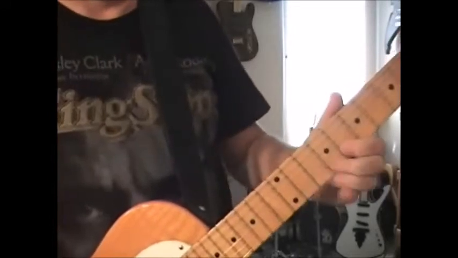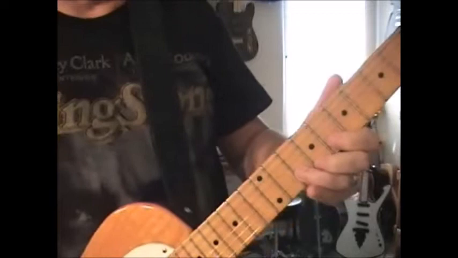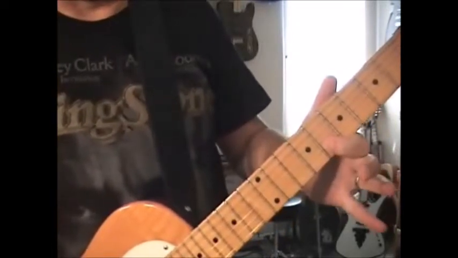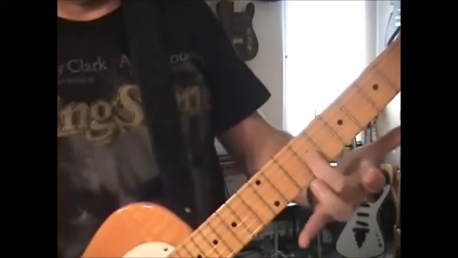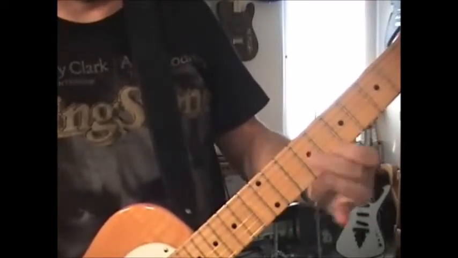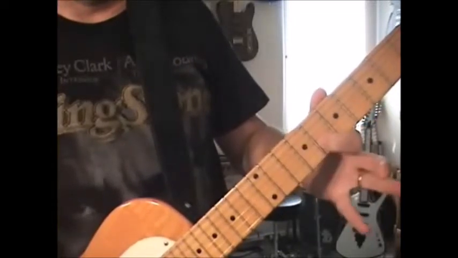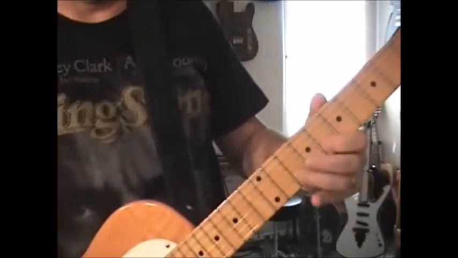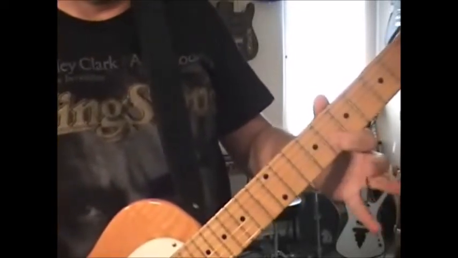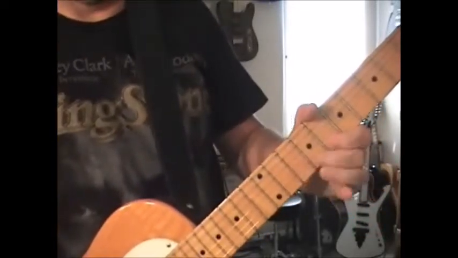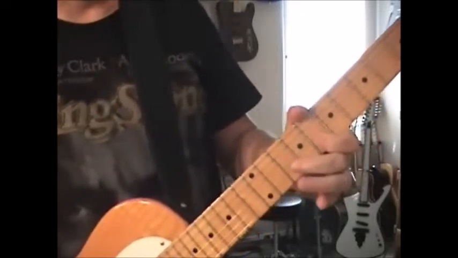Then we got, which is 10, pull off to 8 on the B. 10 to 8 on the B. You got 9 on the G string, back to 8 on the B. So it's a pull off, that one. So, and then you have your choice.